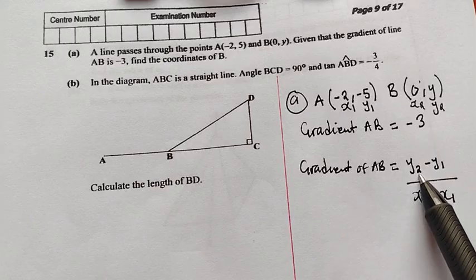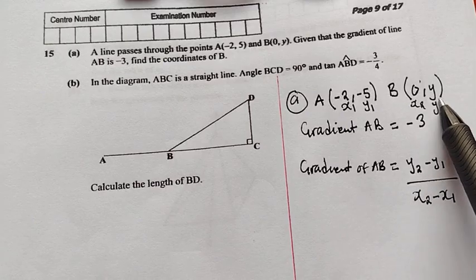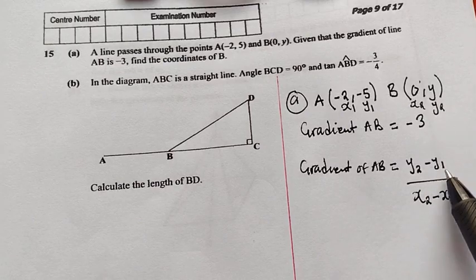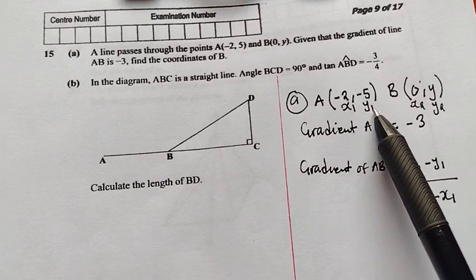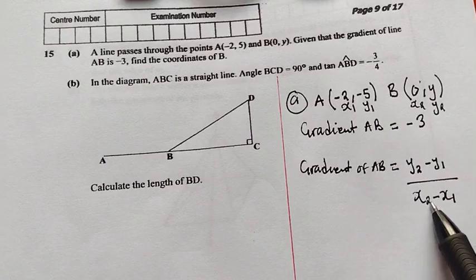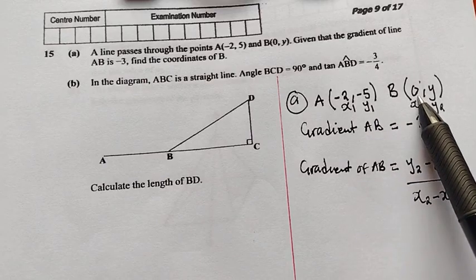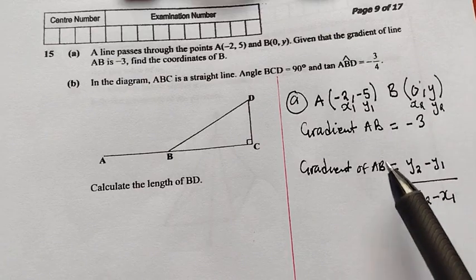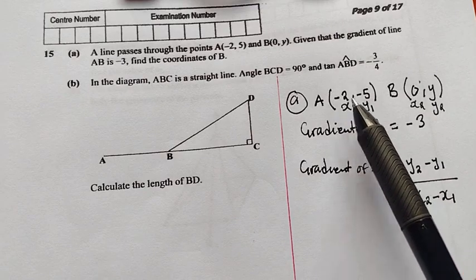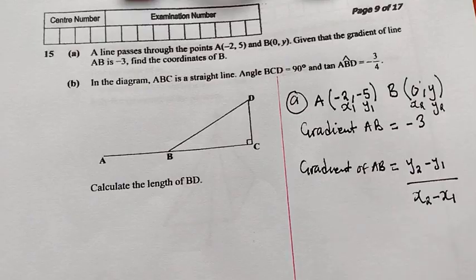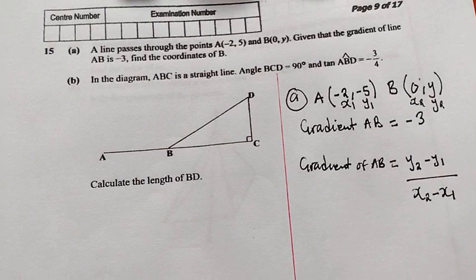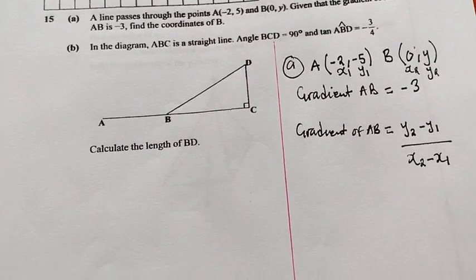Where you have y2, what will be your y2? It will be this y. Then what will be your y1? It will be negative 5. Then what will be your x2? It will be 0 right here. Then what will be your x1? It will be negative 2 right here. So that is what we are going to do. It's just a matter of replacing.